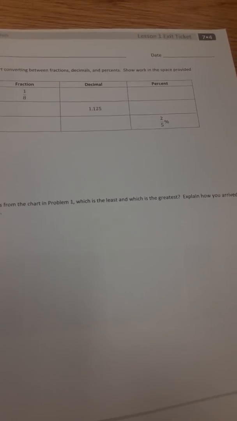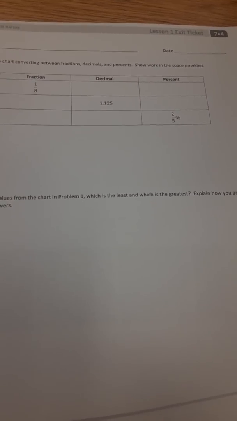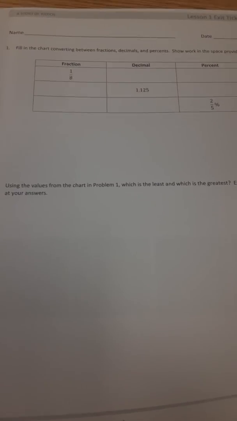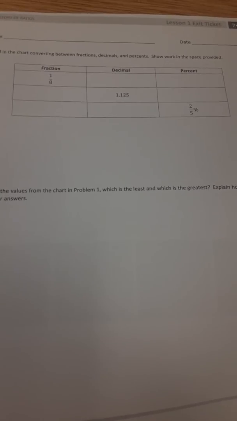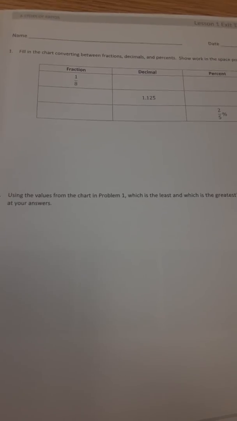Again, this should be a lot of review. You have your exit ticket to do. Go back, watch this video again. Guys, you can YouTube this. You're all capable of doing this, no doubt in my mind. So fill in the chart converting between fractions, decimals, and percents. Show your work provided. I mean, very quickly, we already did 1/8. You can go back and steal those answers. 2/5%. You're going to have to do some work on that one.